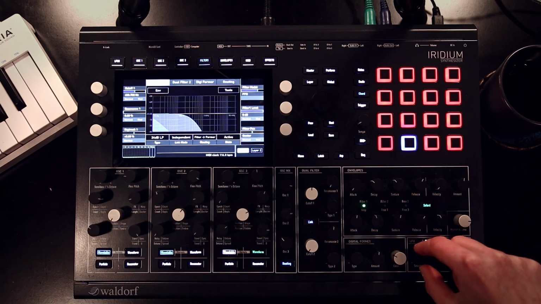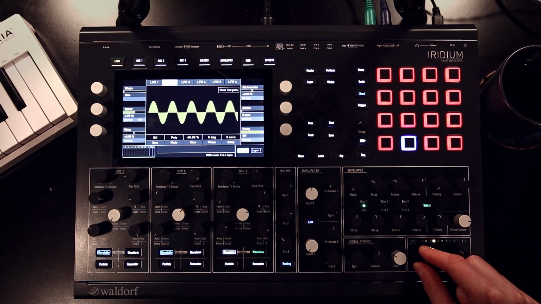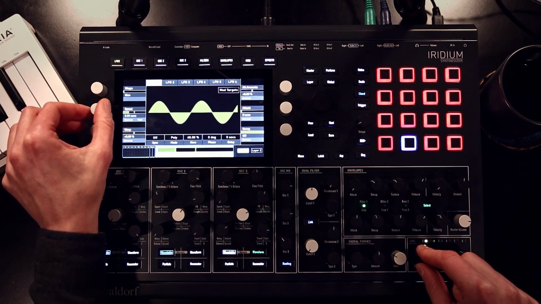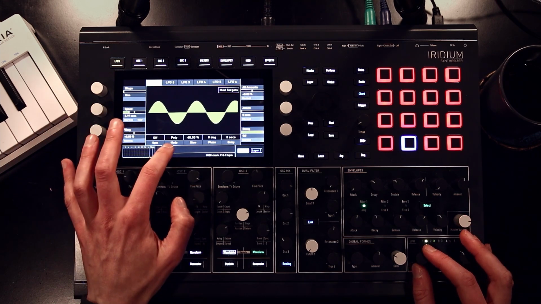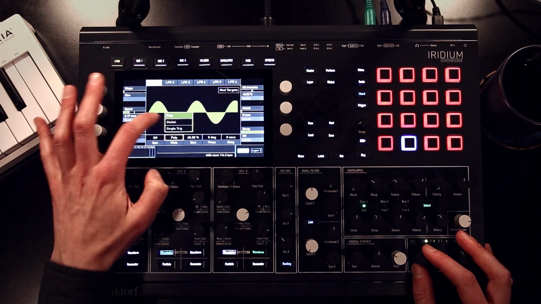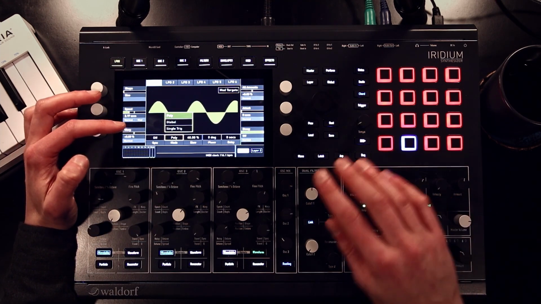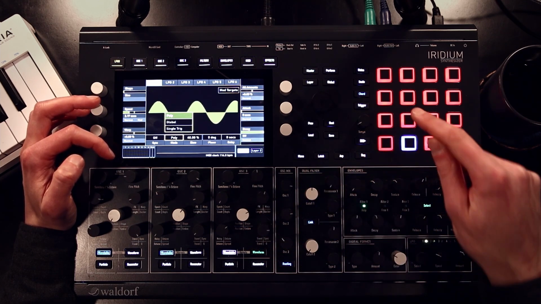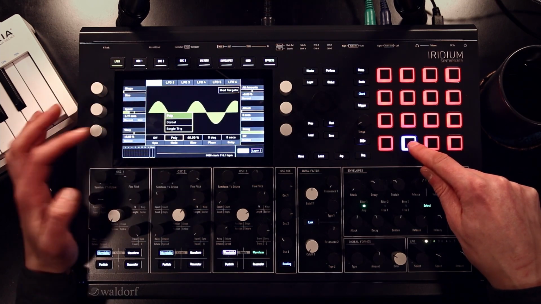You can access the LFO by moving the select wheel of the Iridium, of the LFO section, and I go to a very slow value here. And very important is that you set the mode from poly to global. If you set it on poly, it means that the LFO is triggered with every new note. So every time you press a note, the LFO will start here at the beginning.